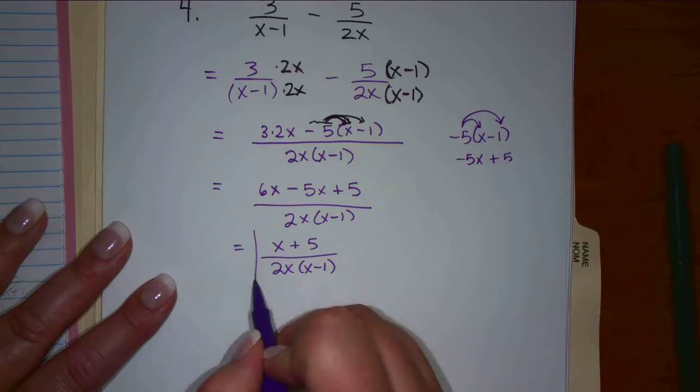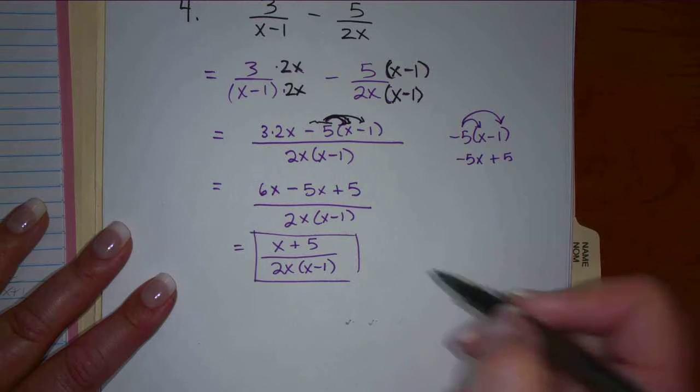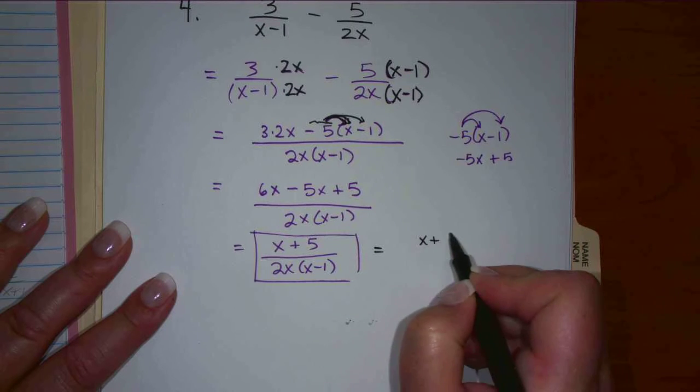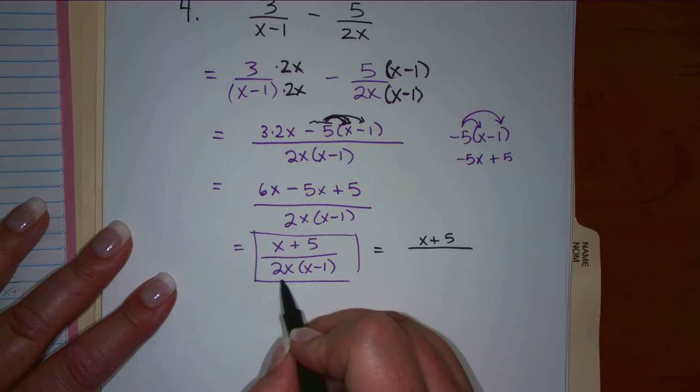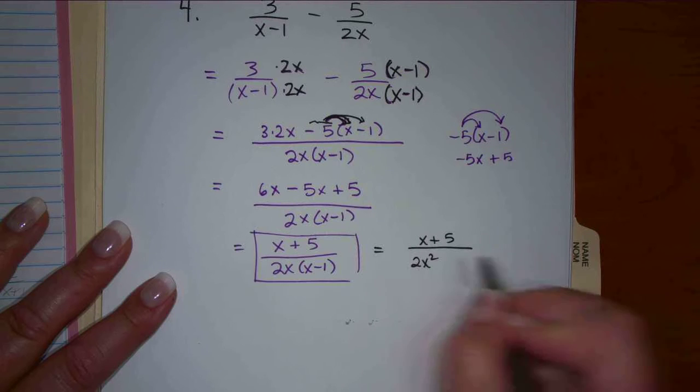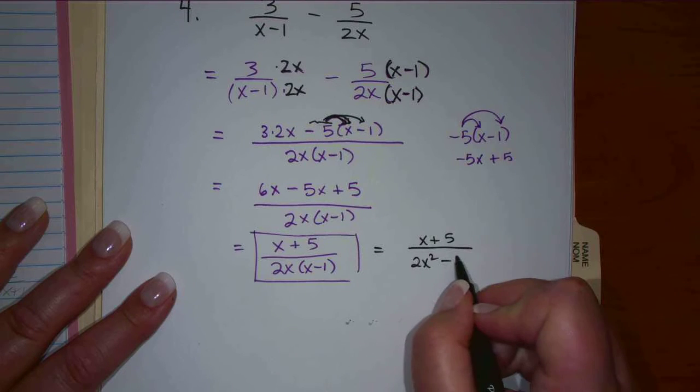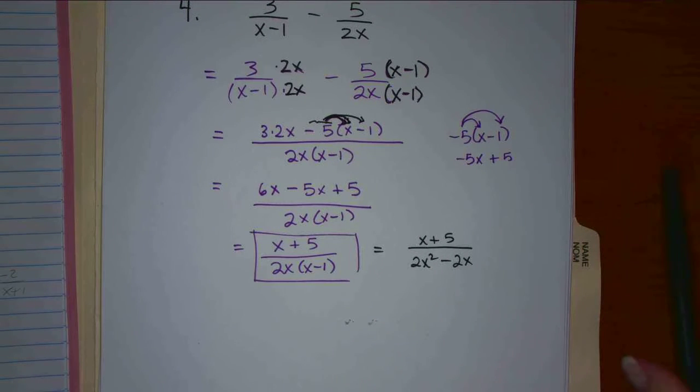So, if you were to expand the bottom, 2x times x is 2x squared, and 2x times minus 1 is minus 2x. But we don't need to do that, okay? But if you were to, that's what it would look like.